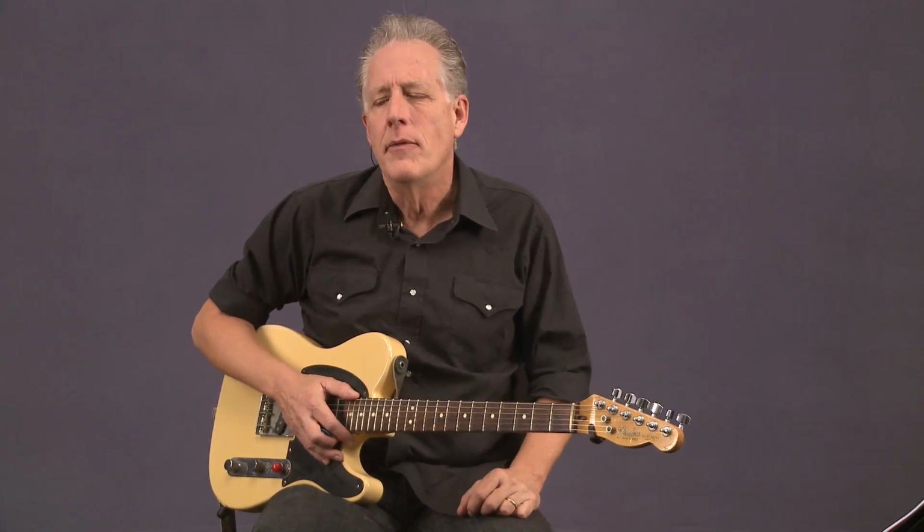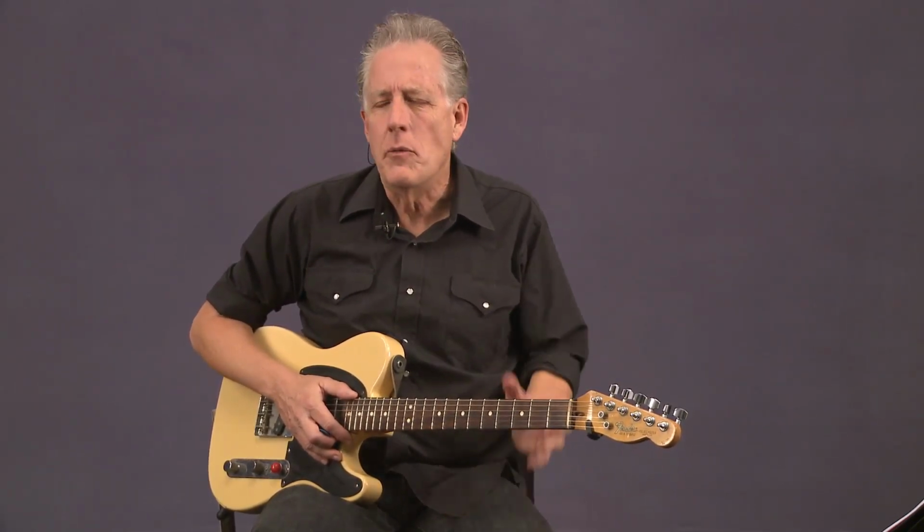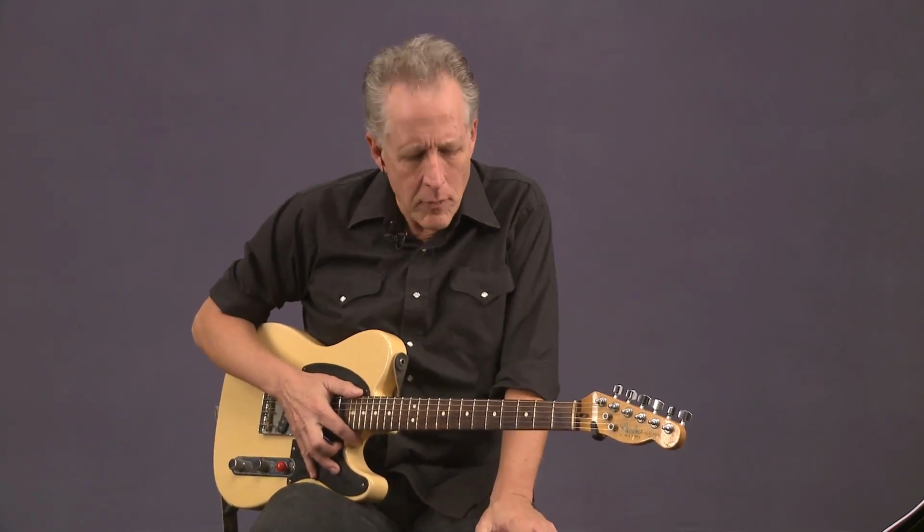And 12-bar blues evolved. It was a songwriting method that evolved around the beginning of the 20th century. It's not like it was always there and we just finally recognized it. It was actually kind of an invention, and we don't know who invented it, but it's ingenious. And the way it works is this.